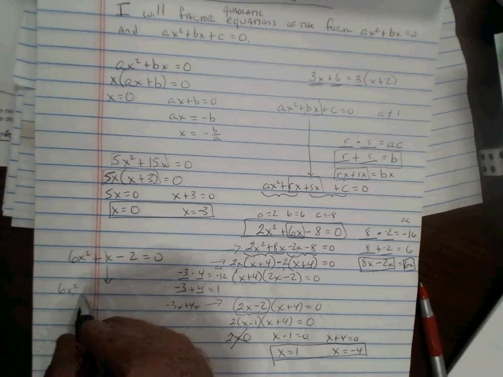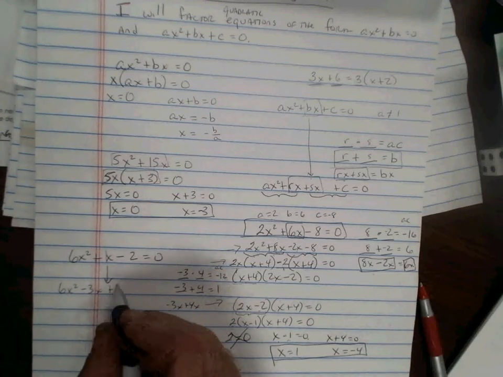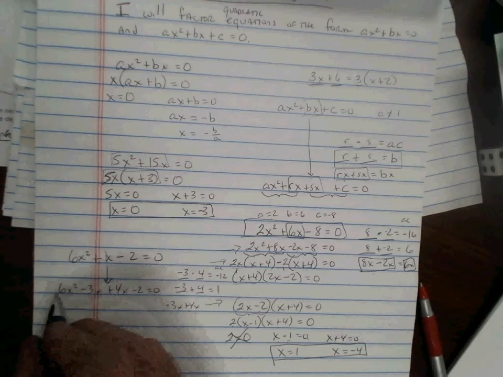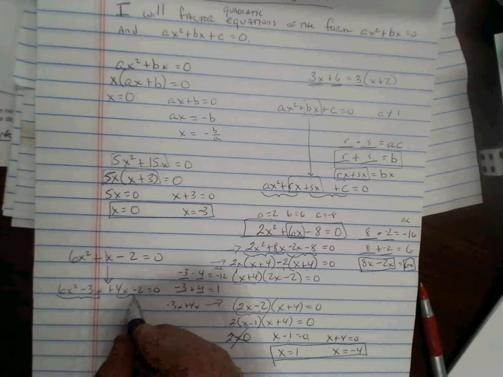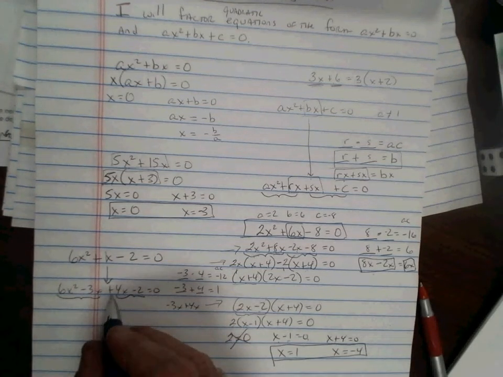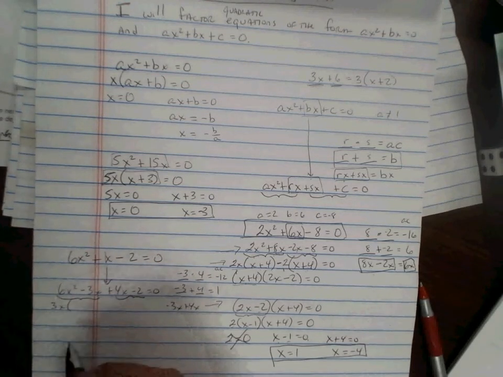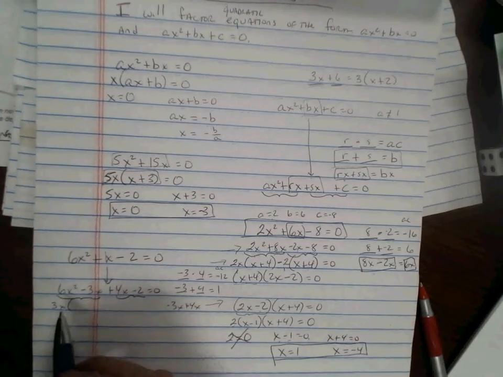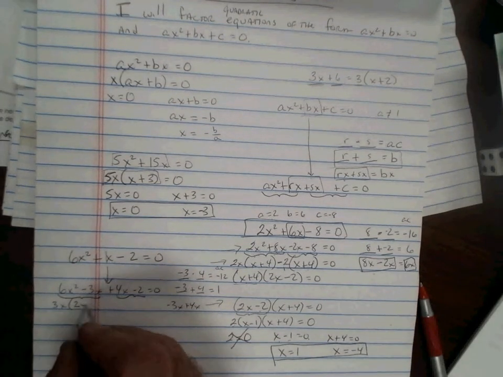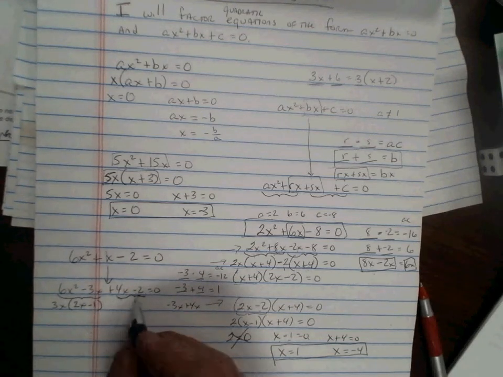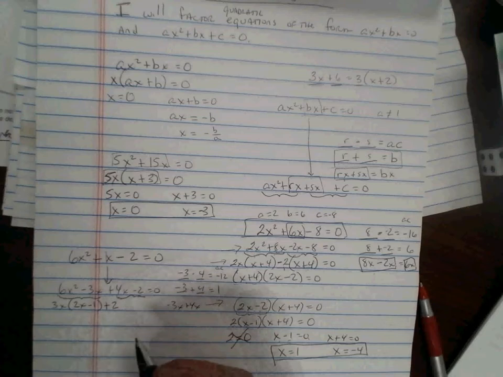So this is going to become 6x squared minus 3x plus 4x minus 2 equals 0. I'm going to take this first pair and this second pair. There's no negative here, so I can pull out a plus this time. I'm going to look for the greatest common factor in the first pair. That's going to be 3x. Ask myself the question, what times 3x gives me 6x squared? That's 2x. What times 3x gives me negative 3x? That's negative 1. Pull out the greatest common factor between 4x and negative 2.